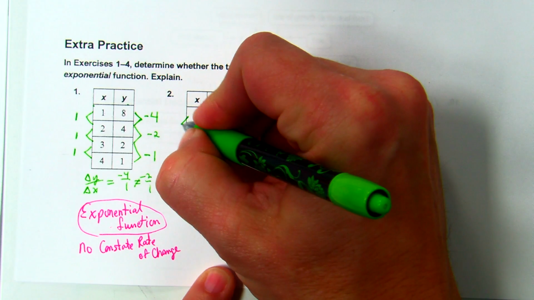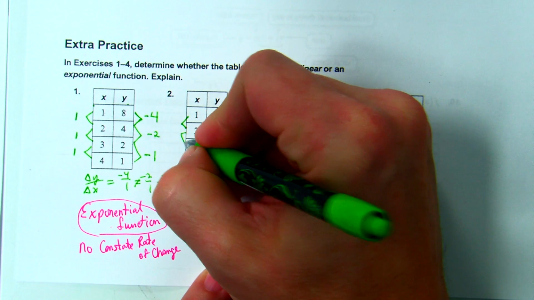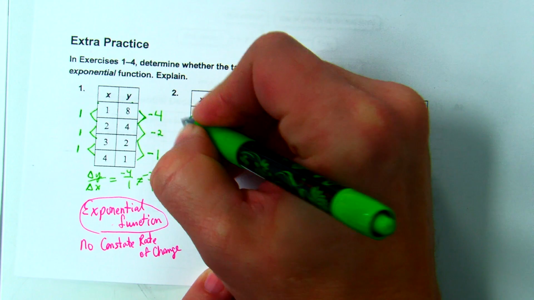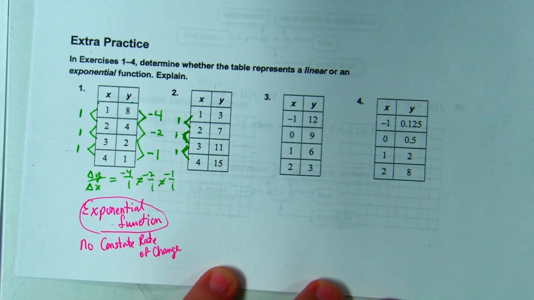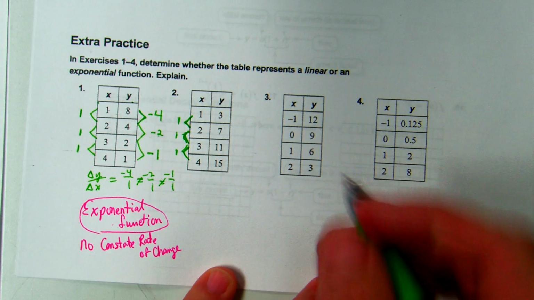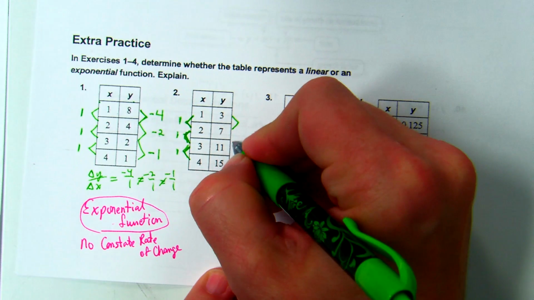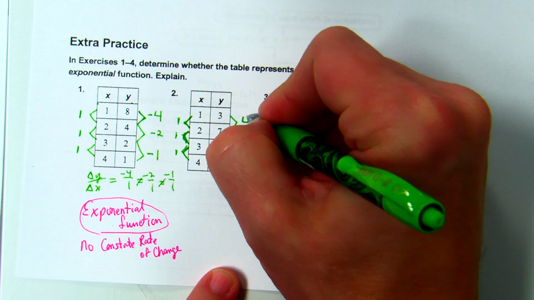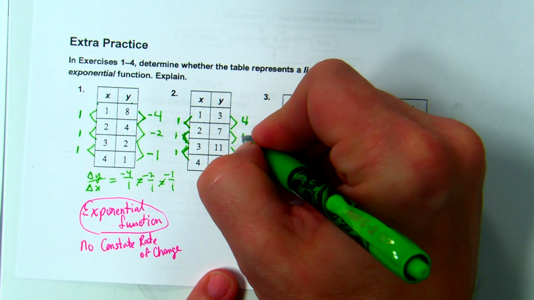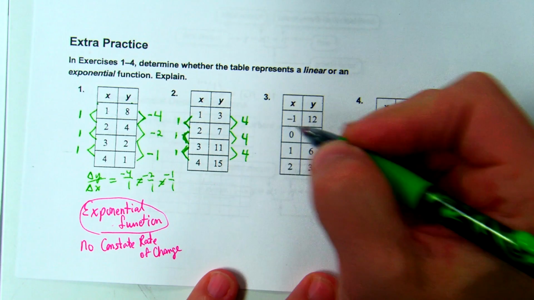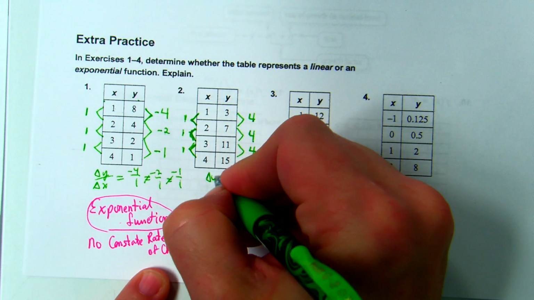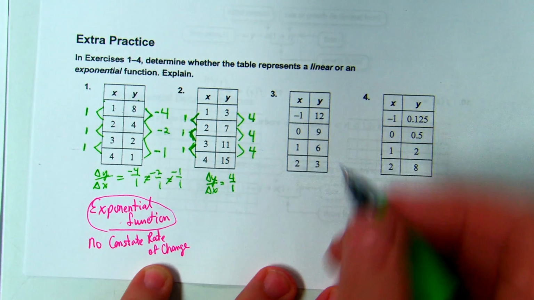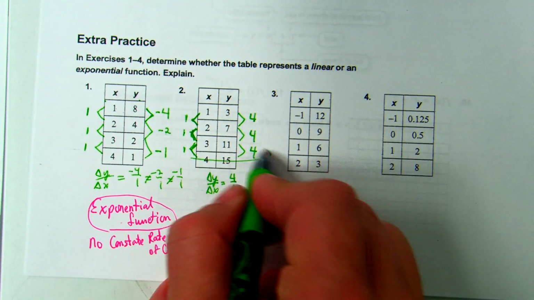From 1 to 2, from 2 to 3, and from 3 to 4, we're going to have 1 again for all of our changes in x. This is kind of making it easy. On the next one, 3 to 7, 7 to 11, 11 to 15, the change in the y values, we're increasing by 4, and then by 4, and then by 4 again. So my change in y over the change in x is 4 over 1, right? And it's the same. They're all 4 over 1.